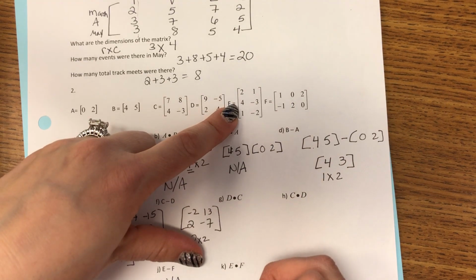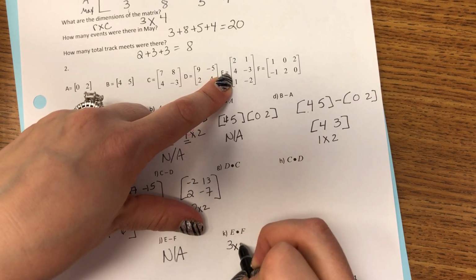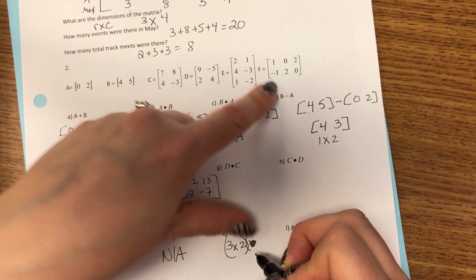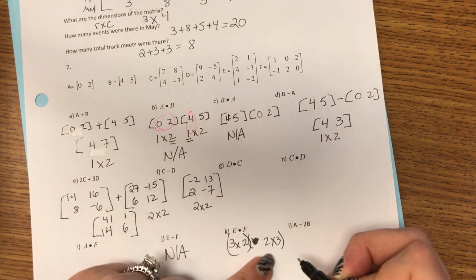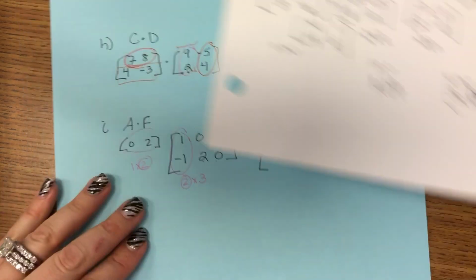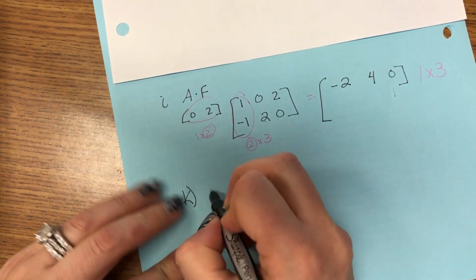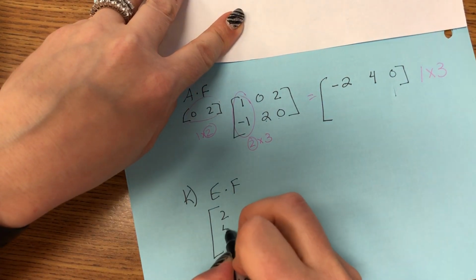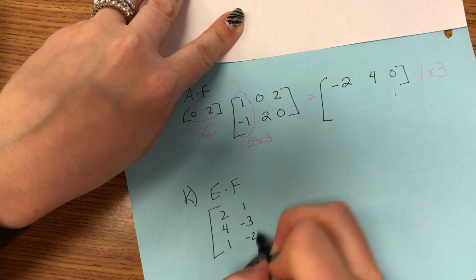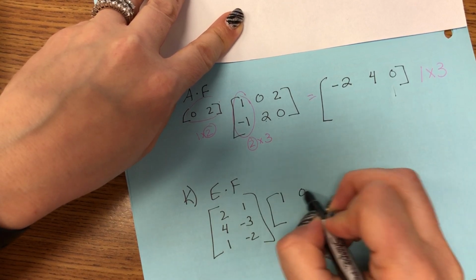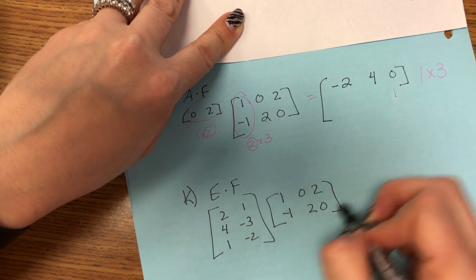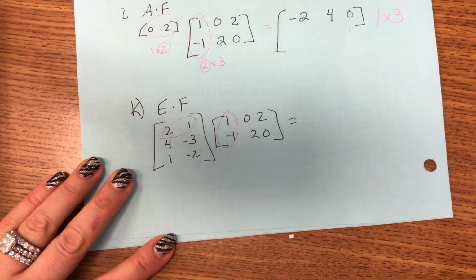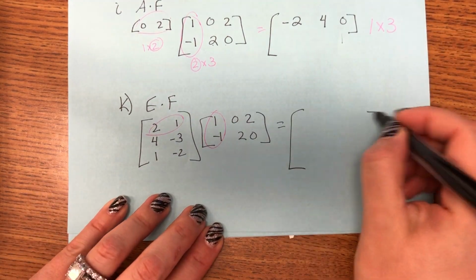E times F, let's see. This is a 3 by 2 multiplied by, so times, sorry, dot, 2 by 3, so that's going to work. I'm going to get a 3 by 3, which is going to be big, so let's do that here. E times F is 2, 4, 1, 1, -3, -2, 1, 0, 2, -1, 2, 0. Okay, here we go. Row by column, row by column. And I'm going to get a 3 by 3.